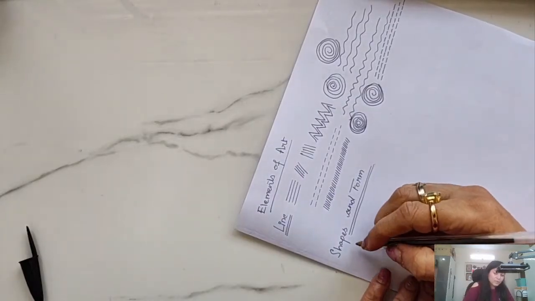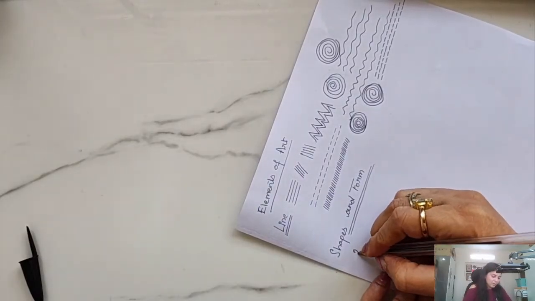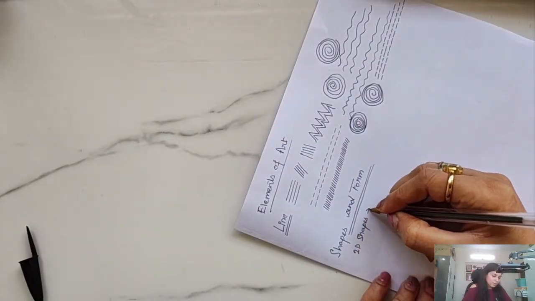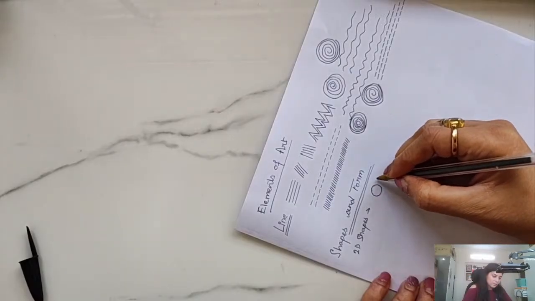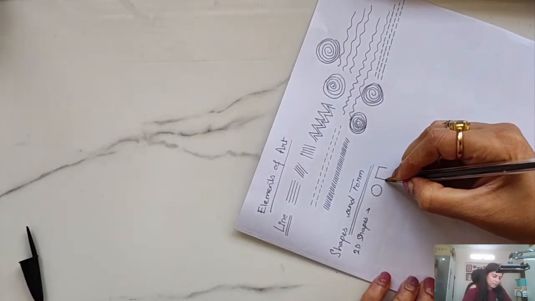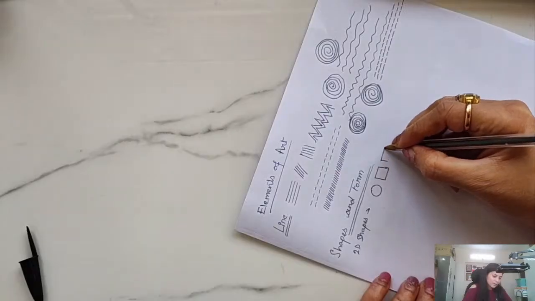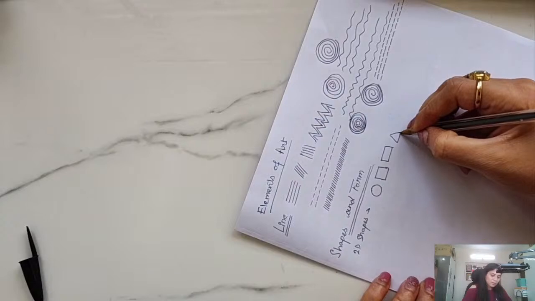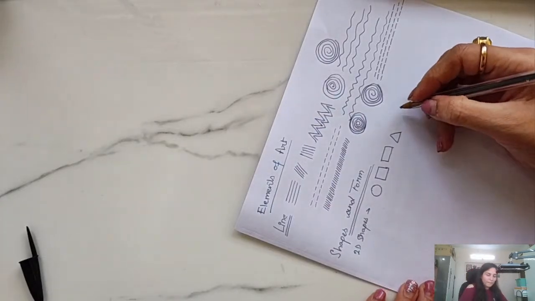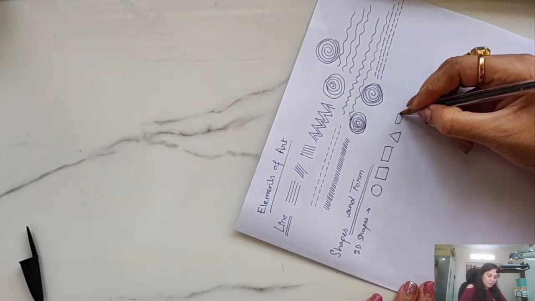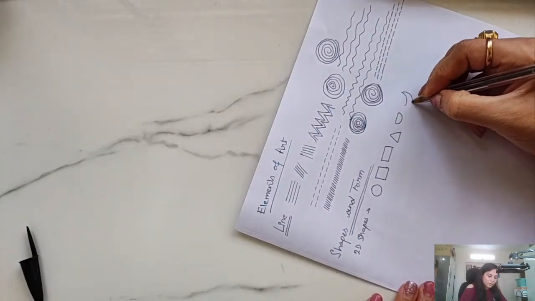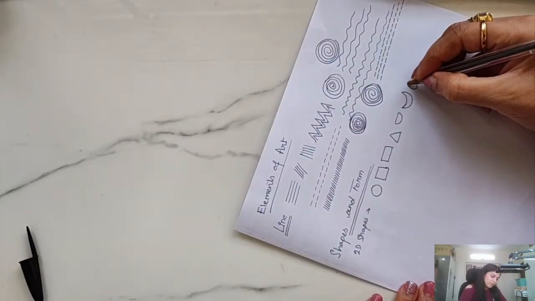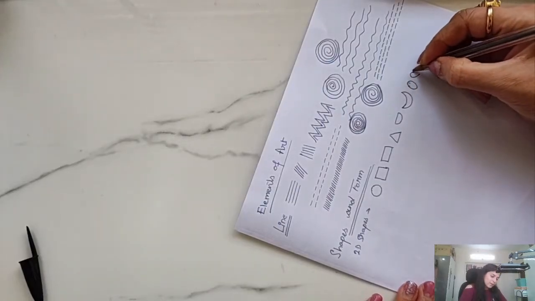So, what are the basic 2D shapes? First, I will tell. One is circle, square, rectangle, triangle, then semicircle, crescent, and oval, heart.